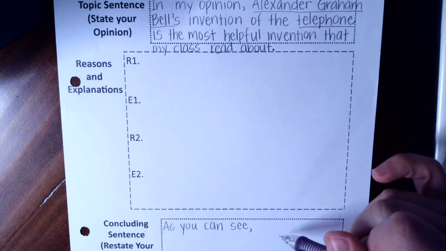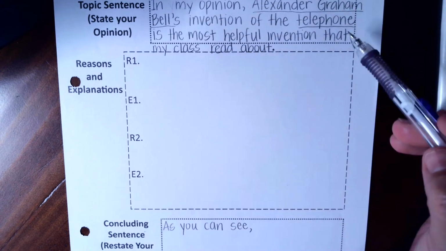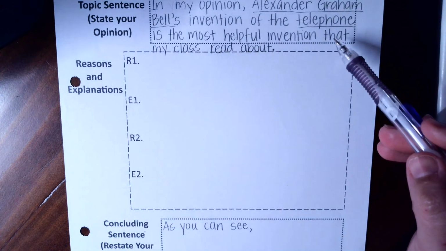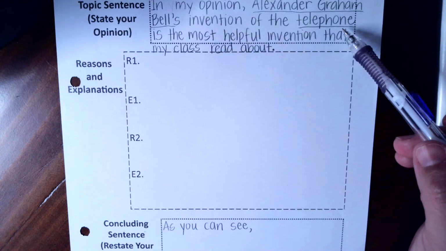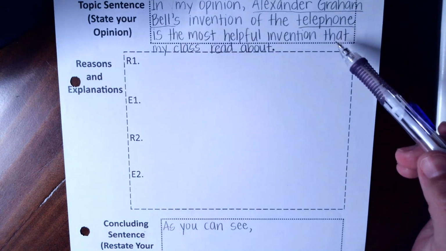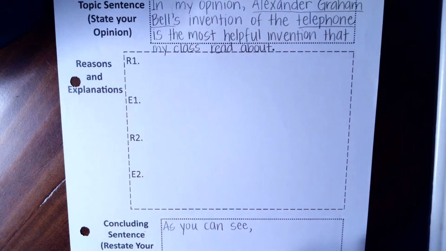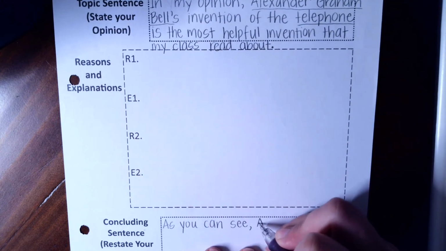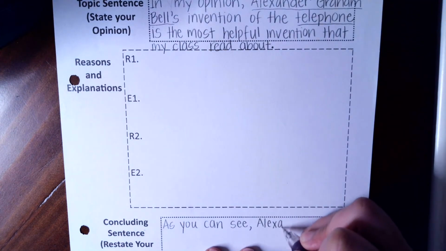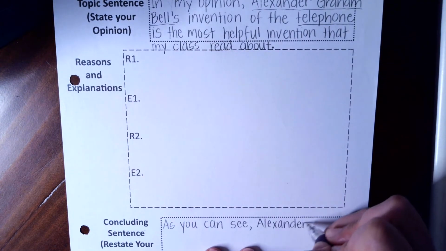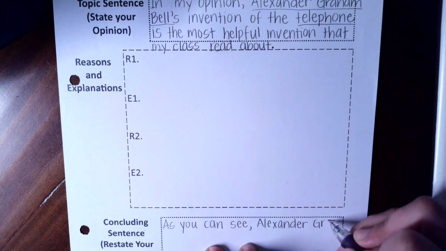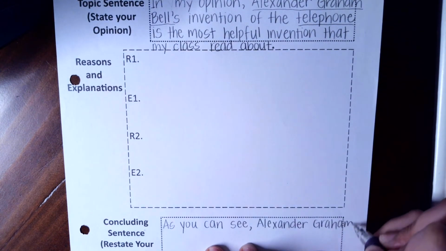Now, if you remember, this conclusion sentence is pretty much the same as our topic sentence. So we're pretty much going to use that same thing. So again, you might run out of room. I probably will, but you can do it right here, or you can do it on the back. So as you can see, Alexander, and if you want to watch me first so you know how to do it.